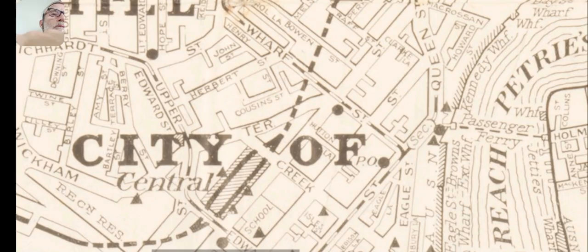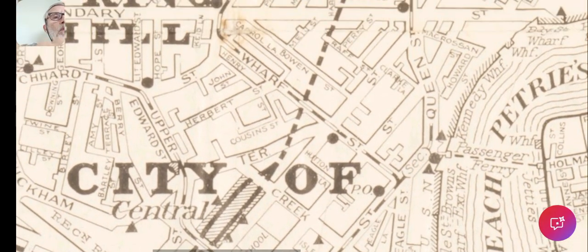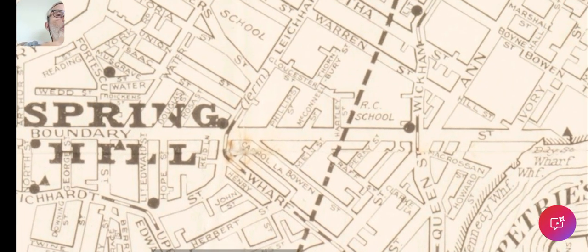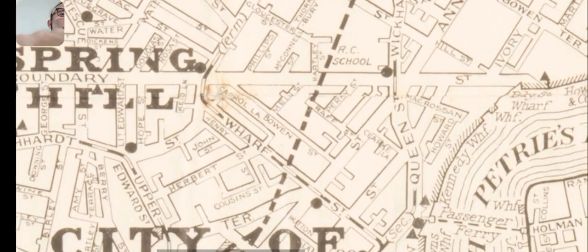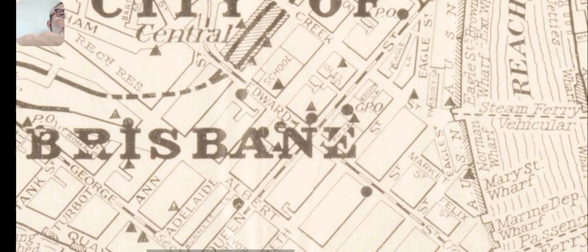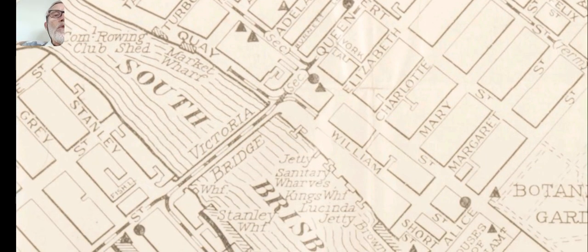They had trams. Wharf Street had a tram. That bit of Coin Street had a tram, right? Coin Street goes up that way, going back this other way. The tram actually went across the Victoria Bridge, right, into South Brisbane. Right. So that's enough about that map, right?